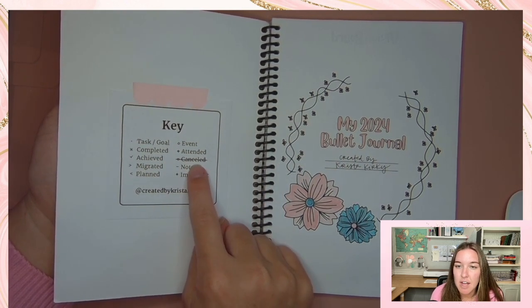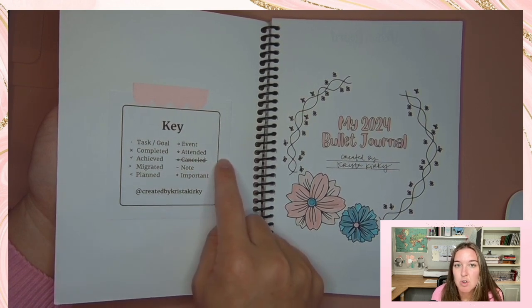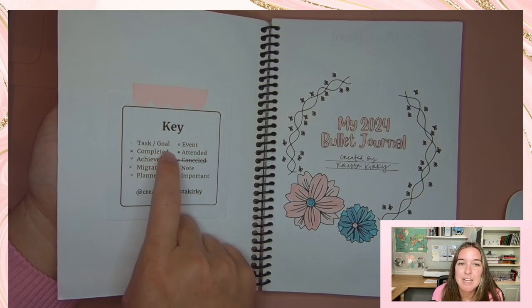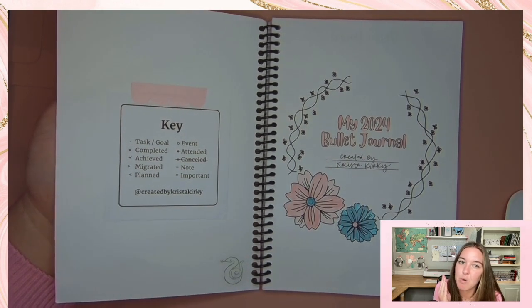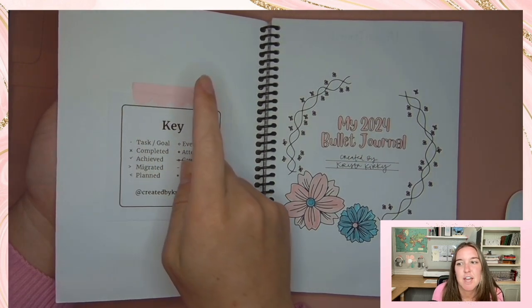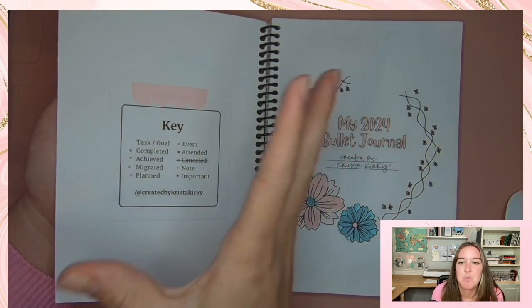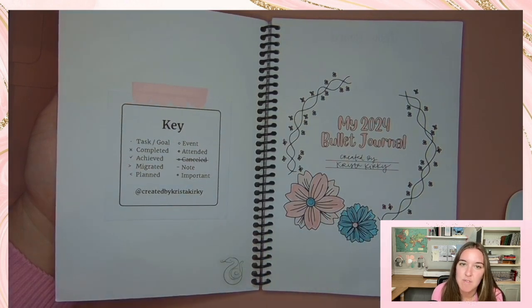Right here, this canceled one is nice because let's say you didn't end up going to that event, you can cross it out, but you can also cross out any tasks that you had on your to-do list that are no longer important to you anymore. So instead of checking off a task, even if you didn't finish it, but you want to kind of end your day, go over everything you've done.